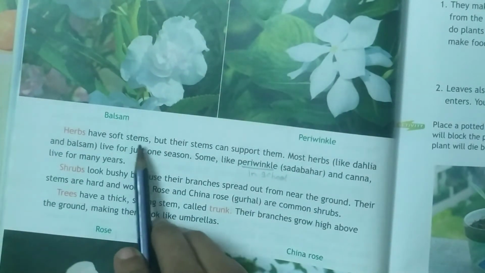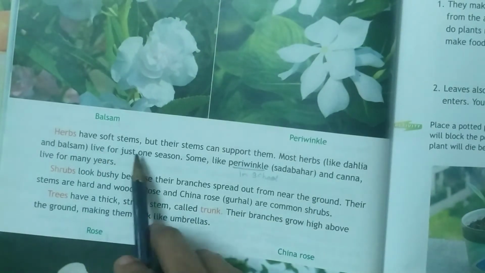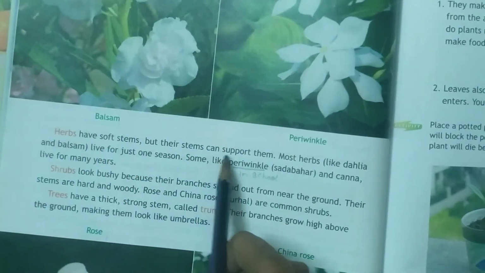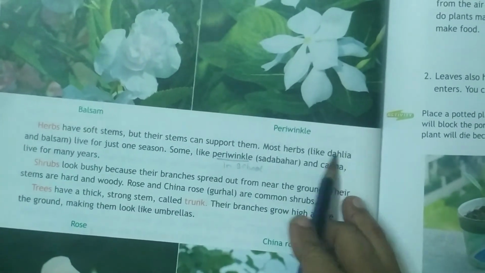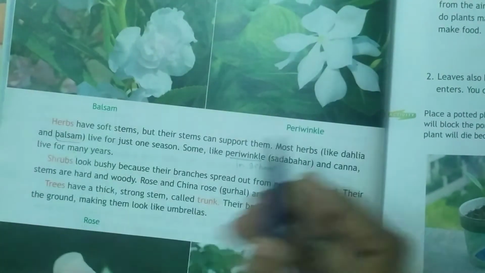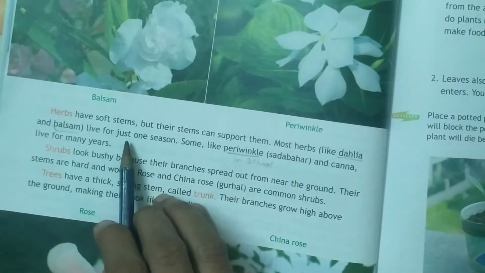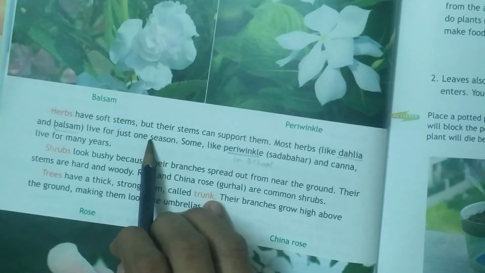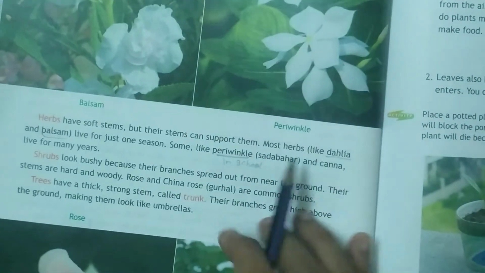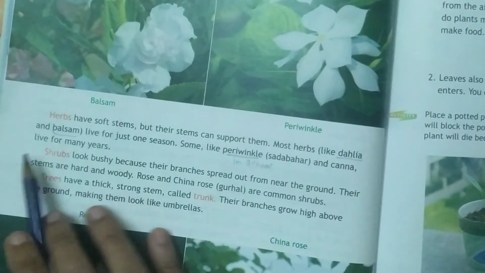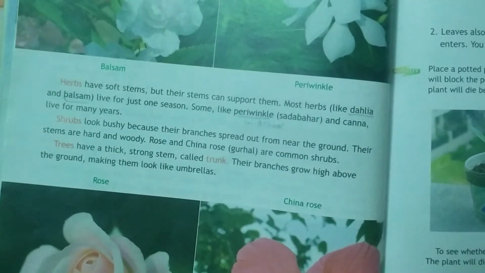Herbs have soft stems. What type of stems are they? Very soft stems. But the stems can support them. Examples are dahlia and balsam. Okay, examples of herbs are dahlia, and it lives only for one season. Okay, lifetime is very short. And some like periwinkle and canna live for many years. These are about herbs. And moving on to shrubs.